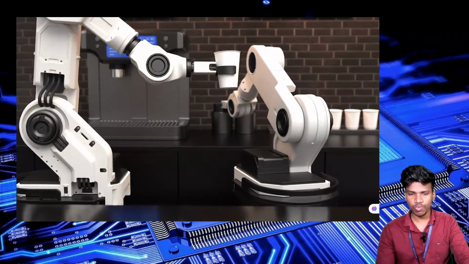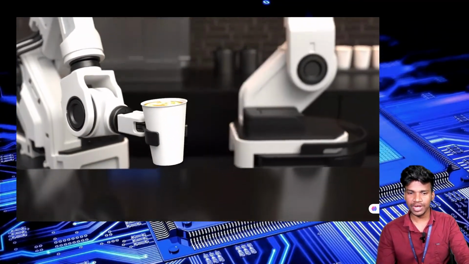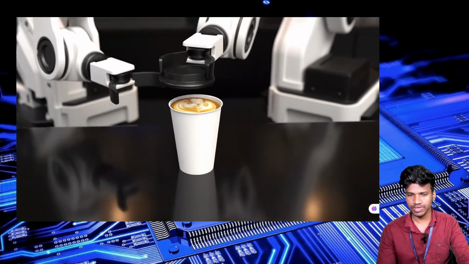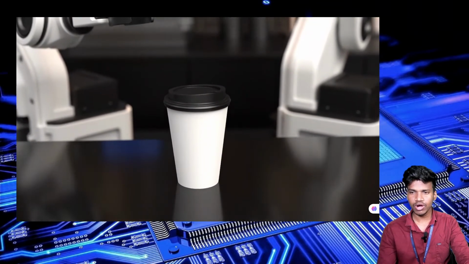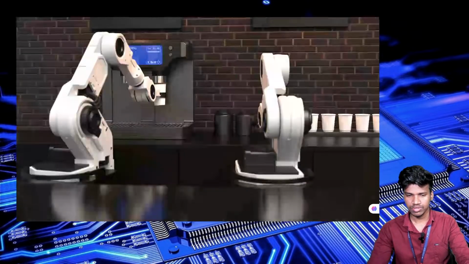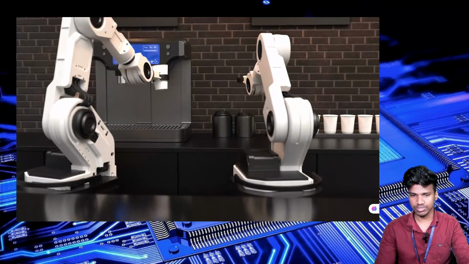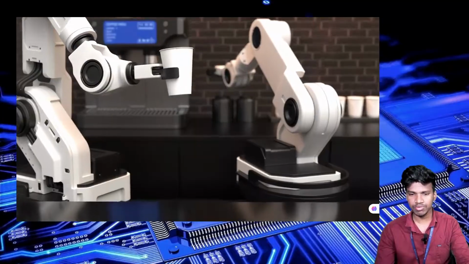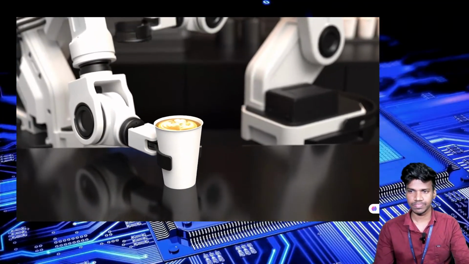So it is not a robot, it is a cobot, a cooperative robot. We have to say cooperative bot, but it is not exactly like a robot, right? It helps humans. Now the serving things will be done by the cobot.